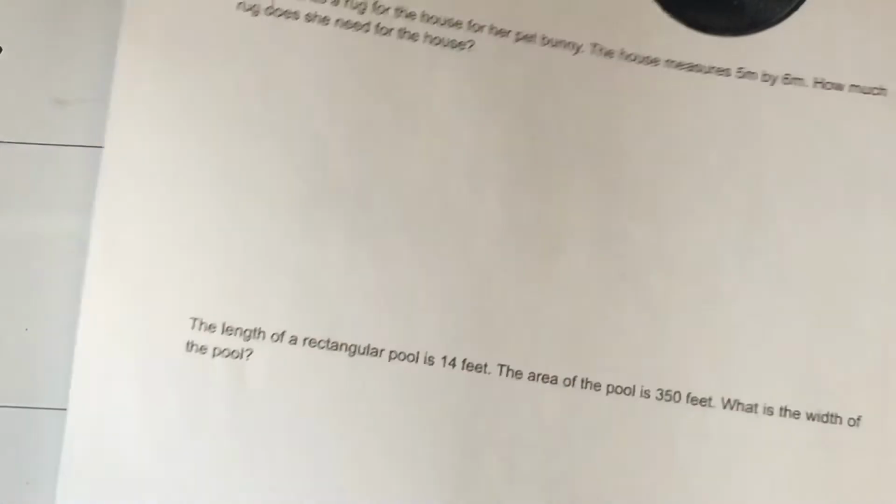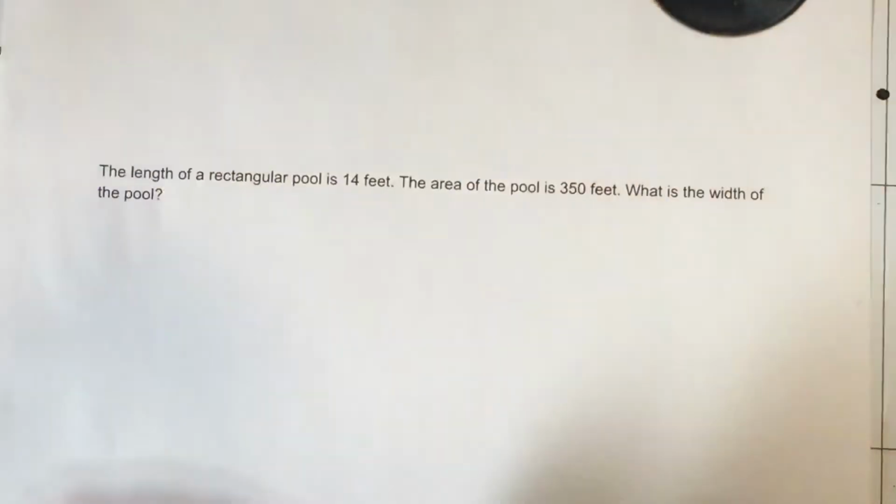Finally, the last question. This one is more tricky because it's already giving us the area. The length of a rectangular pool is 14 feet. The area of the pool is 350 feet. What is the width of the pool? So, let's solve this.